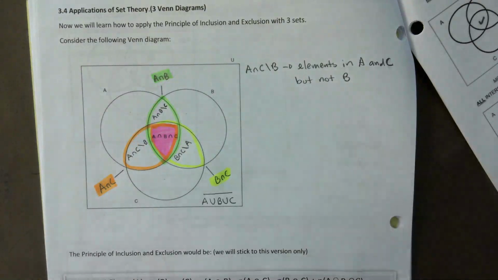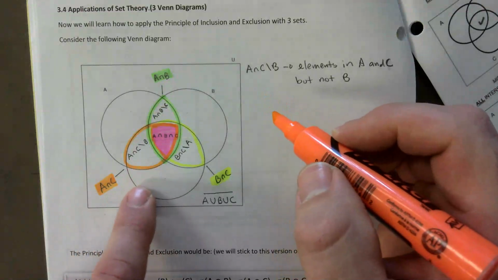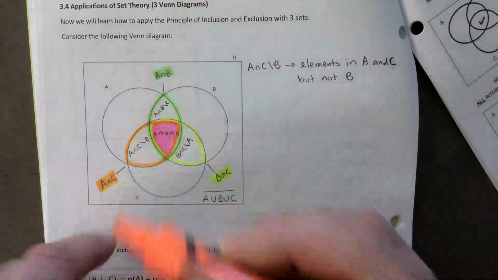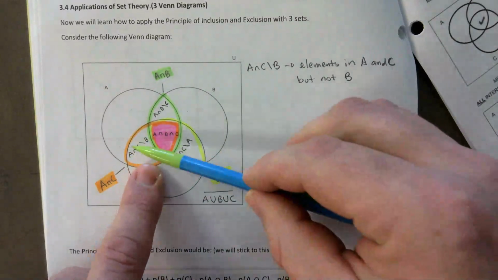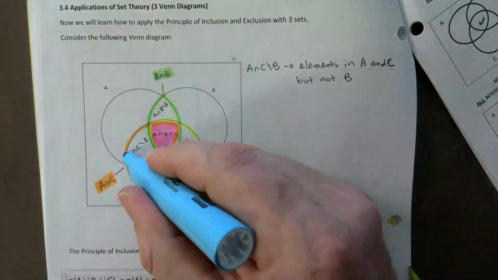Okay, so I'm going to actually use this color and just, no, I won't use the orange because that's just A and C. So I'm not going to give this a color, but I hope you can somehow relate that. I have one more highlighter, blue, so I'm going to use that one if you have a fourth one.